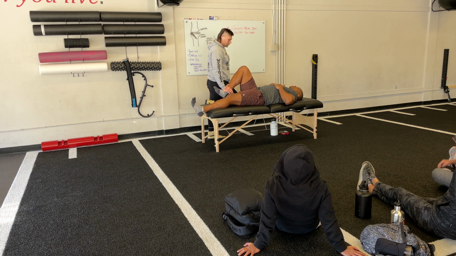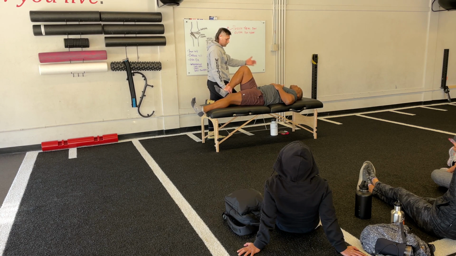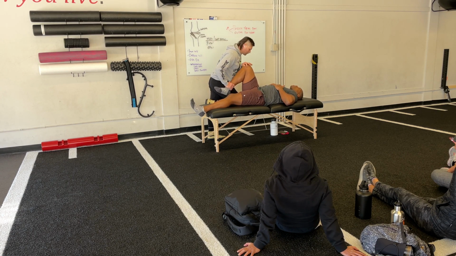Again, you see when I cue him differently, it starts coming down here. And this is very difficult. It's not difficult for, like, Chris; it's difficult for his nervous system to make this happen. Relax. And no change.